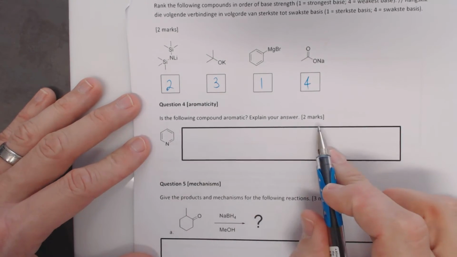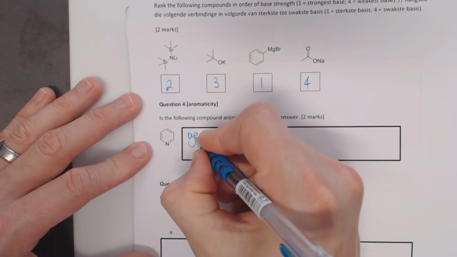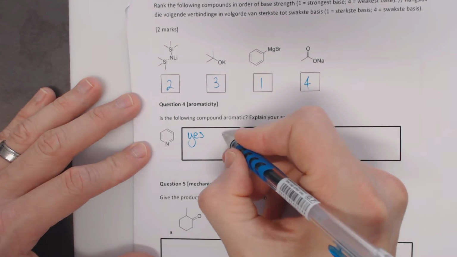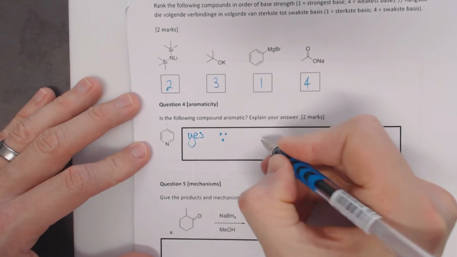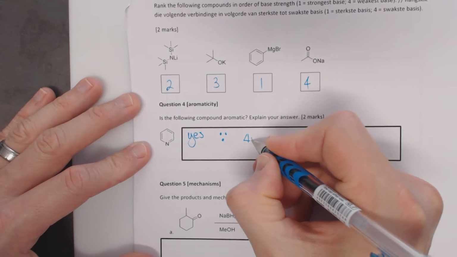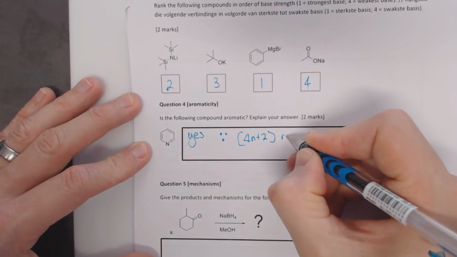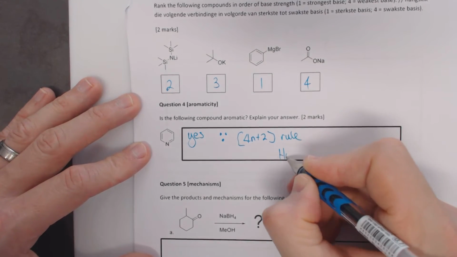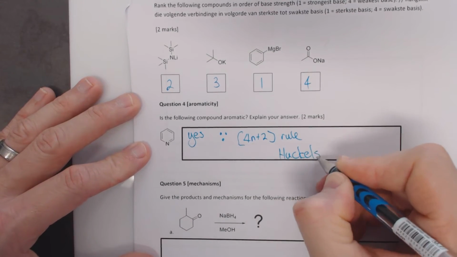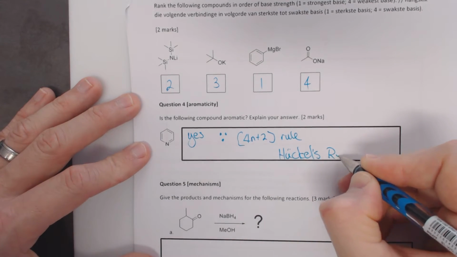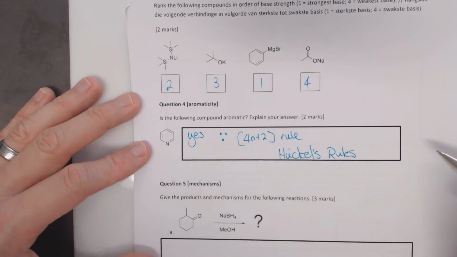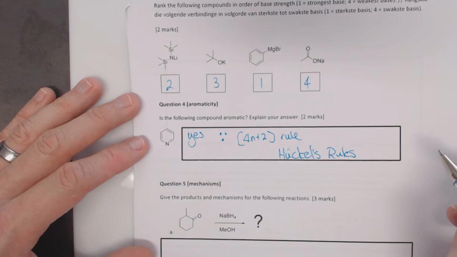Is the following compound aromatic? Pyridine? Yes, definitely. 1 mark. Why? Because it obeys the 4n+2 rule, which is also Hückel's rule. If you wrote both of those, you would have got a bonus mark for that. You would have got 3 marks instead of 2.